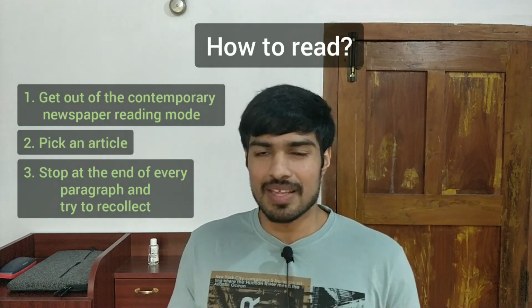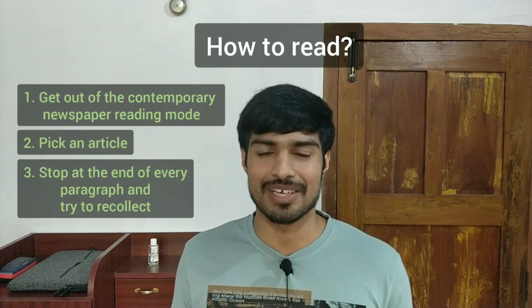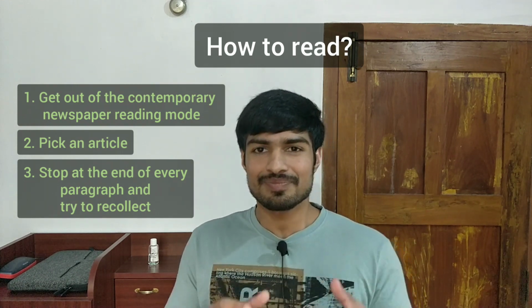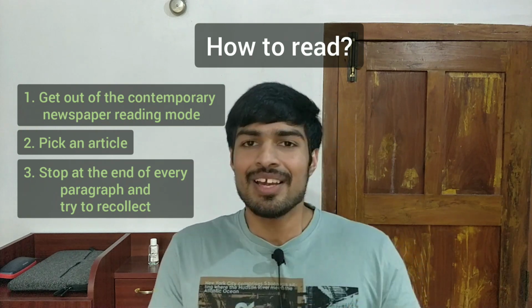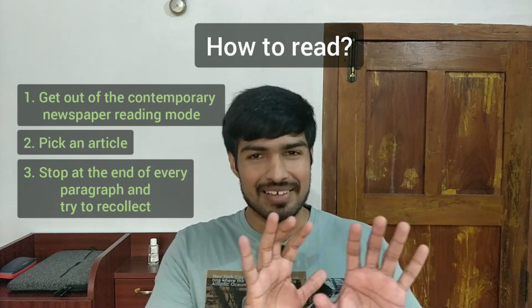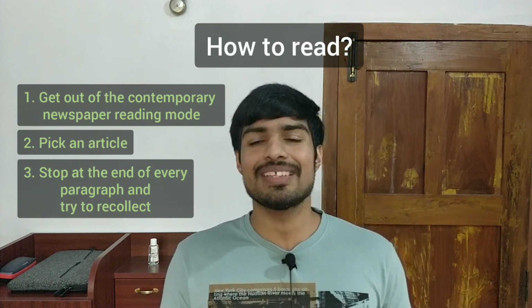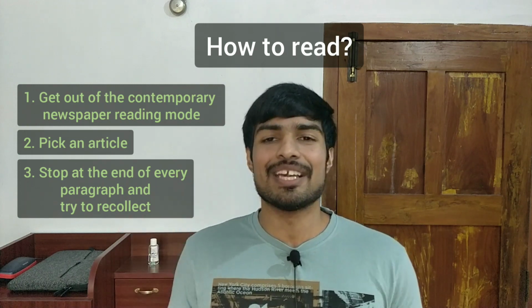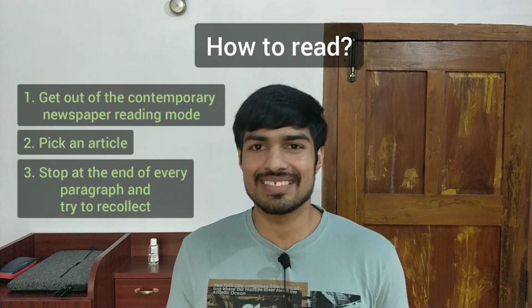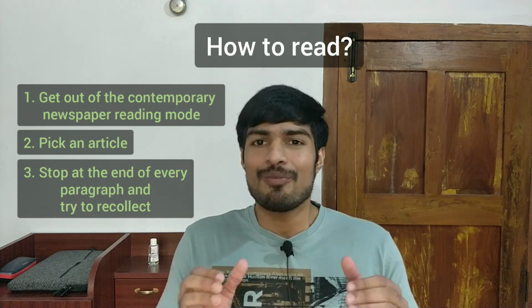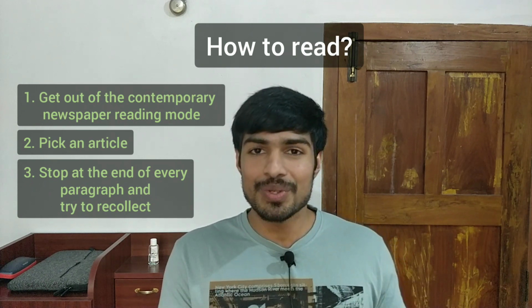Once you do this, see, initially this is very time consuming. As you start reading, you'll find that initially it will take some time to read one paragraph, and after that, this recalling will take even more time. But this is just during the initial stages. Once you practice, once you know how to do it, it will be easier. As soon as you complete one paragraph, you'll suddenly recall that, okay, this is the content. I'll go to the next one, next one, next one. So it will happen very quickly.